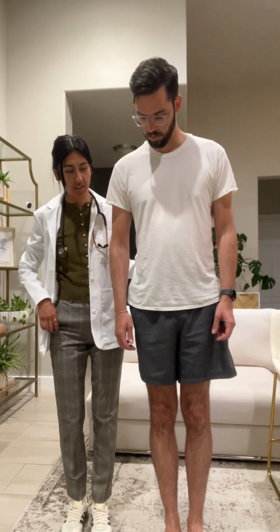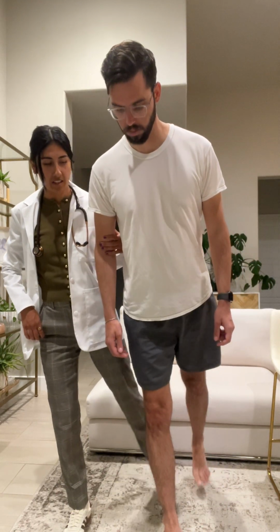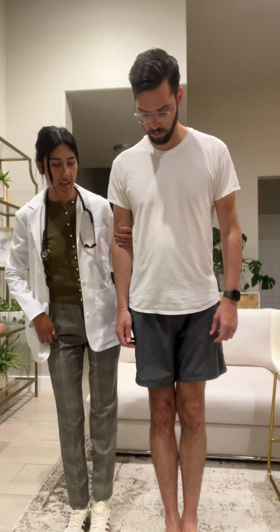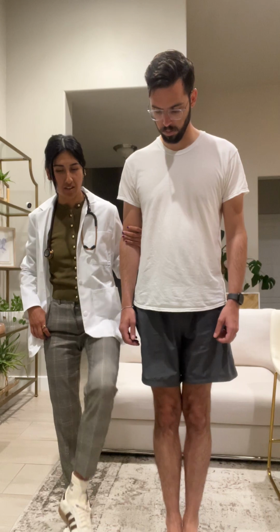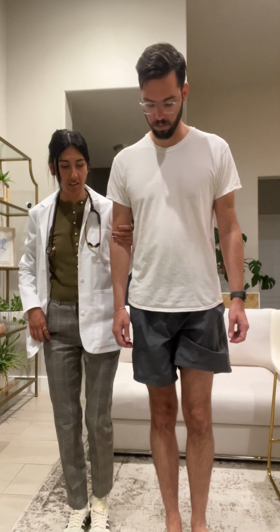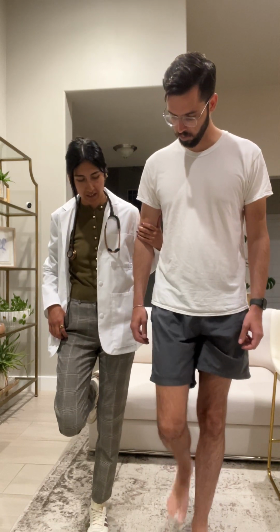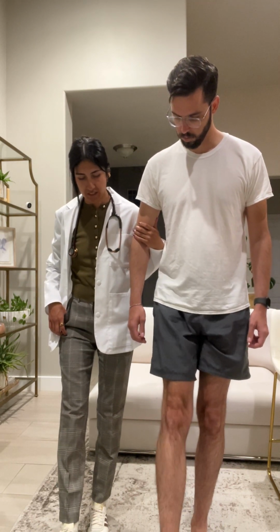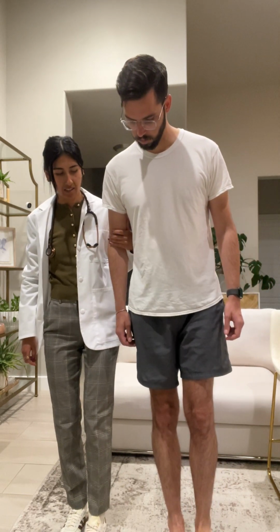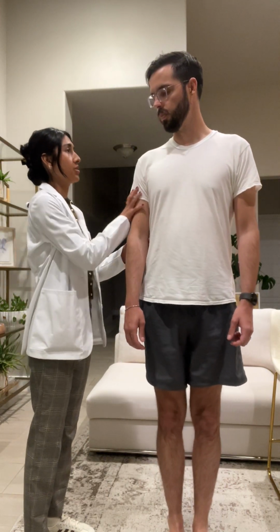Okay, good. And now the other side, you're gonna flex, extend, hyperextend, and then you're gonna abduct, circumduct, and then adduct. And then again, you're gonna internal rotate and external rotate. Okay, good. And now with your knees, you're gonna flex them back, and then extend and hyperextend. And then with the left side, flex, extend, hyperextend. Okay, good.